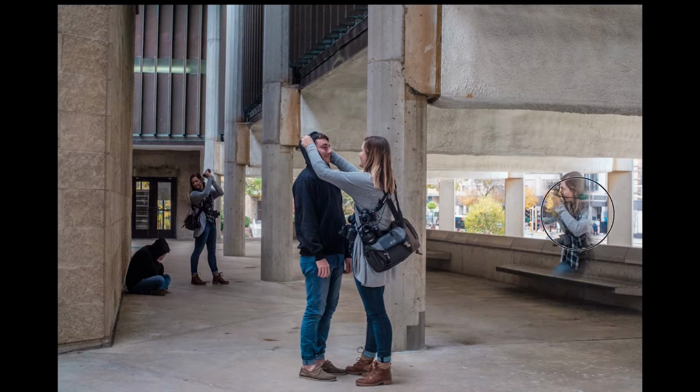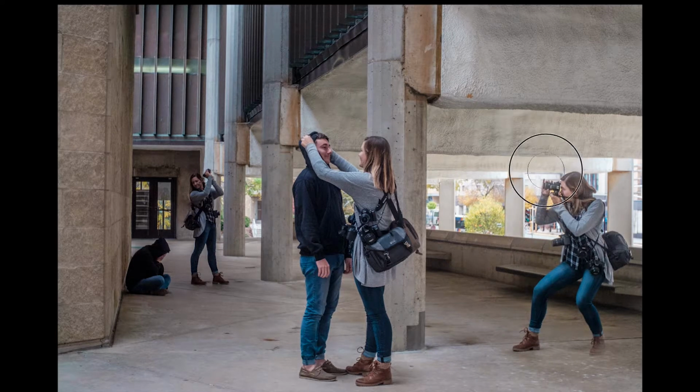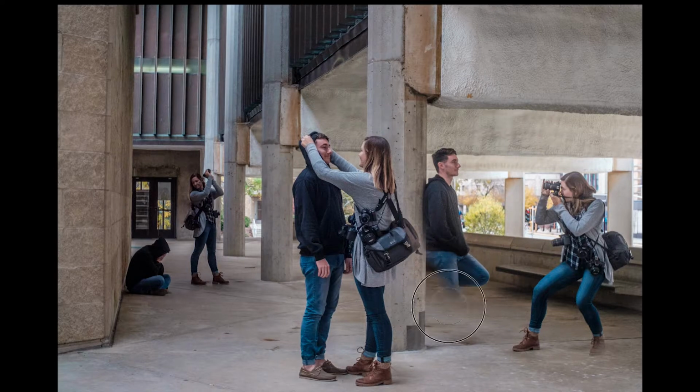So then in our final frame, we have Alicia pose with her camera and Ben leaning against the wall as her model. I'm just gonna fine-tune that with a small brush so I don't go over the bag too much.